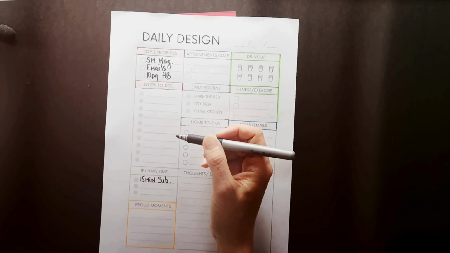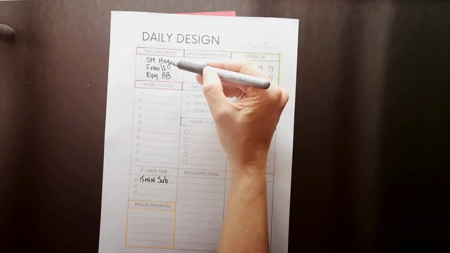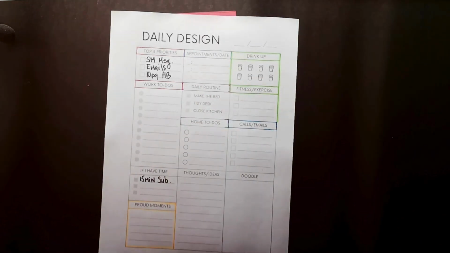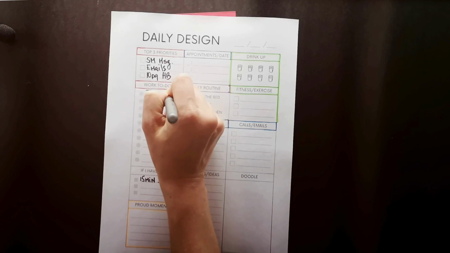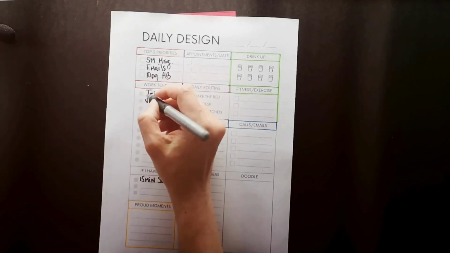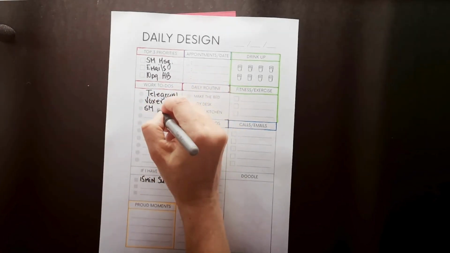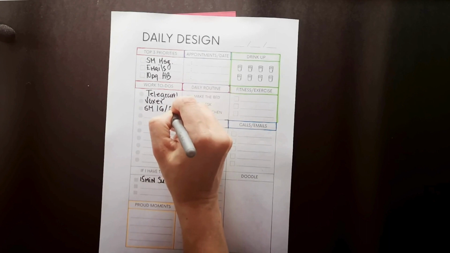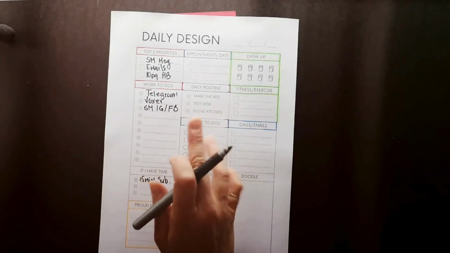Next, we're going to break down our 3 priorities. The first one is dealing with social media messages. So I'm going to tackle Telegram, I'm going to tackle Voxer, and I'm going to tackle my social media. So this is going to be Instagram and Facebook. I do this together because I just use Meta Suite and it's very quick in there.